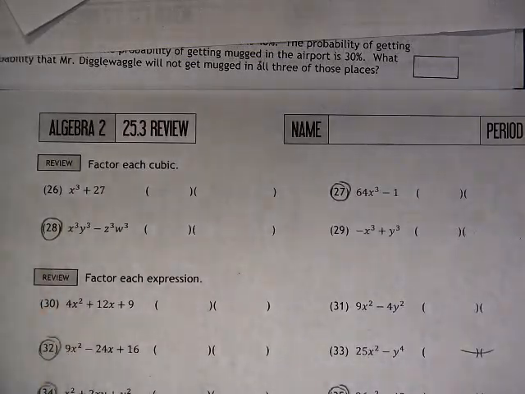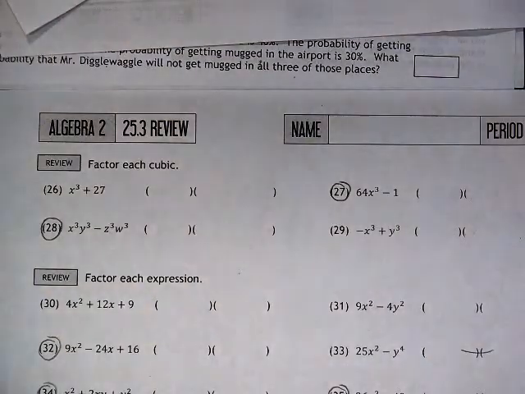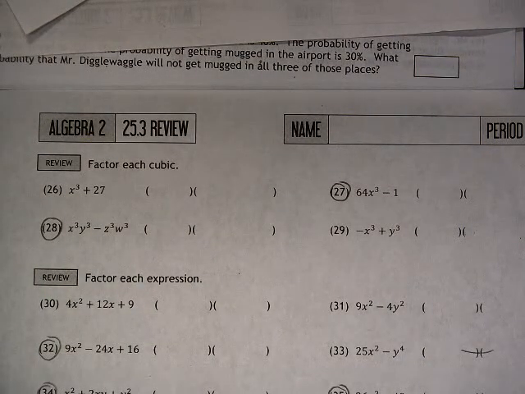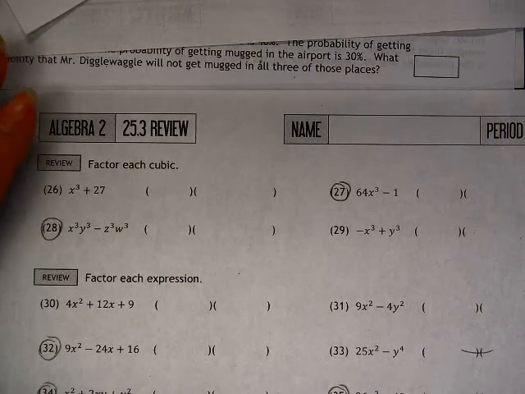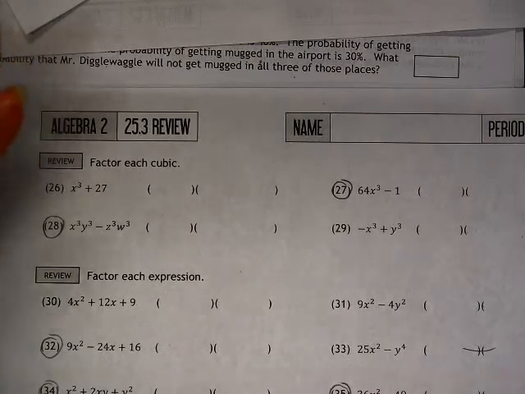I am glad you're here because this is some excellent review for the finals, and finals are soon. Finals are like 40 some days away, not even that. So we've got some work here to do to kind of get back into the mode.